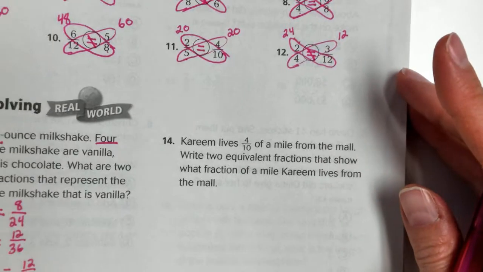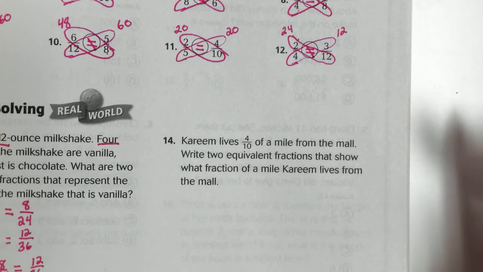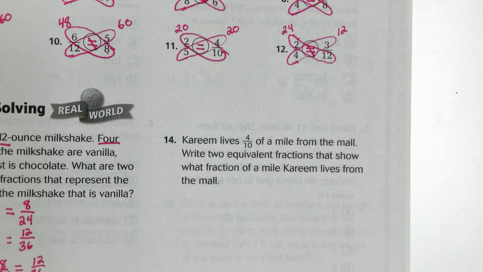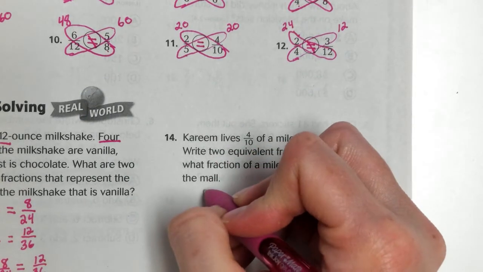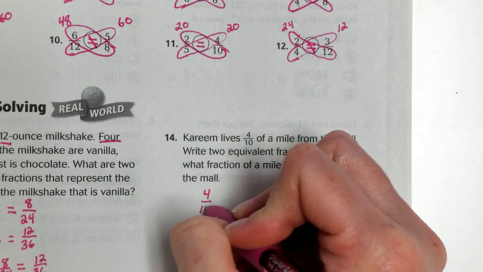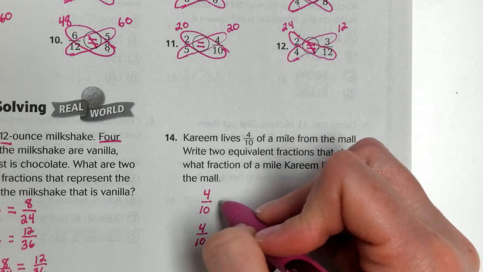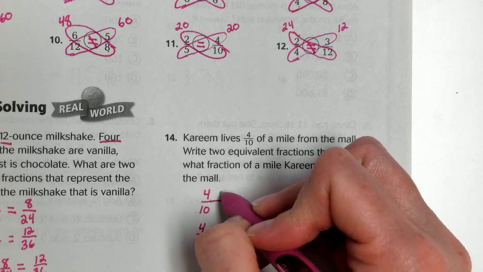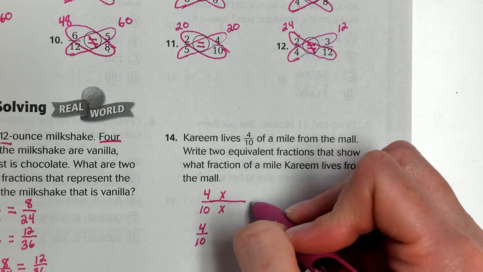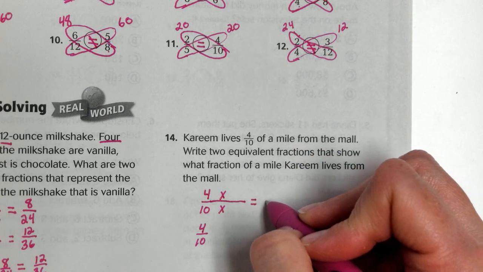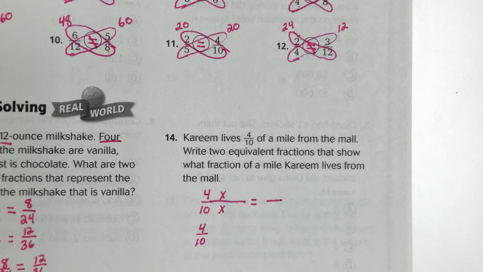Kareem lives 4/10 of a mile from the mall. Write 2 equivalent fractions that show what fraction of a mile Kareem lives from the mall. All right, you're going to do this one on your own. Remember, to generate an equivalent fraction, you're going to choose a number, and you're going to multiply the numerator and the denominator by that number, and that will give you your equivalent fraction.